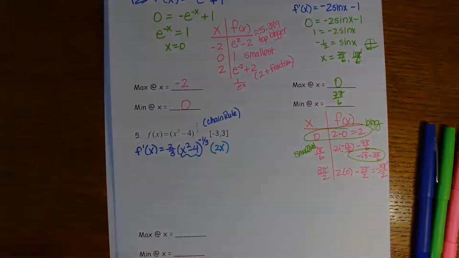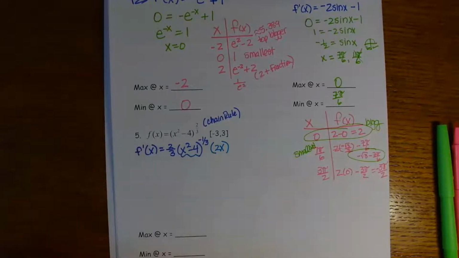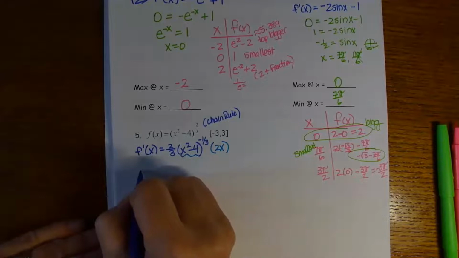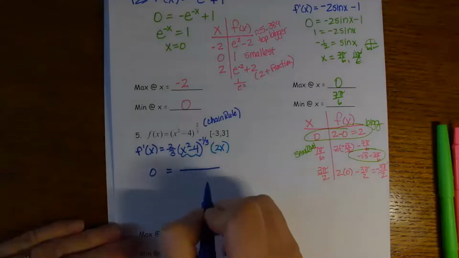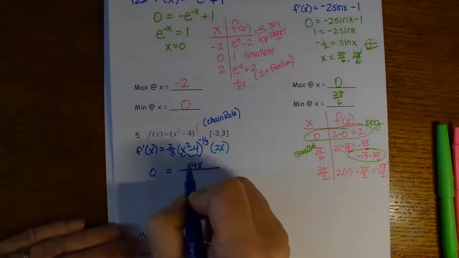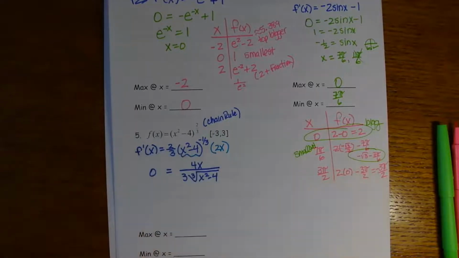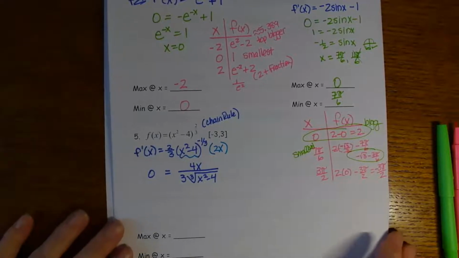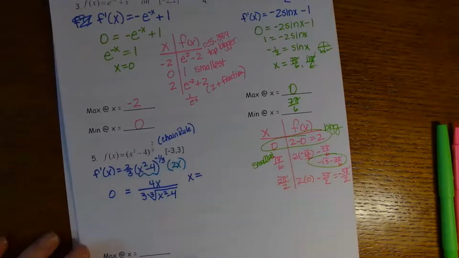Right? Let's clean this up. We can't see it right now. It's very difficult to set that equal to 0 because you can't see stuff. So I'm going to clean it up. First of all, what do I have in the top? 2 times 2x is 4x. The 3 is in the bottom, and this is in the bottom, the cube root of, if you put that in the bottom, you can instantly see what's going to make the bottom 0, right? So tell me what would make this 0 and tell me what would make it undefined.